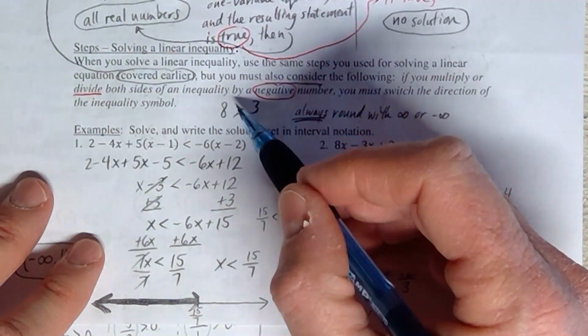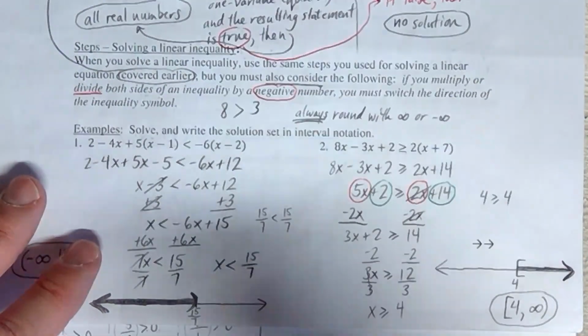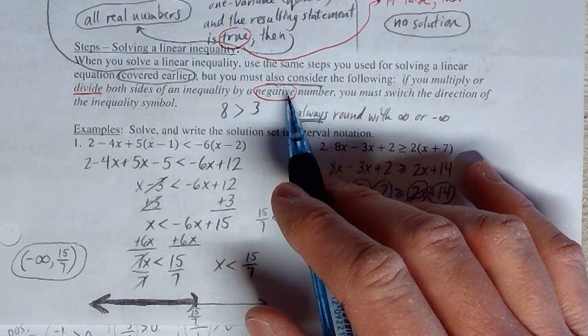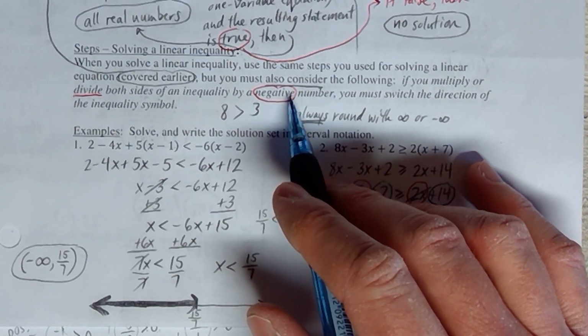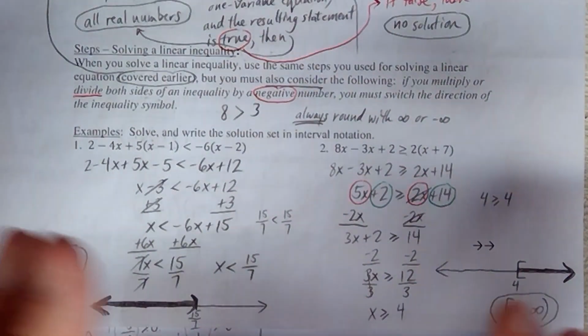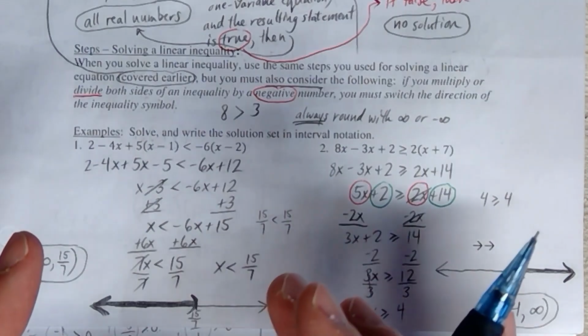In other words, greater than would have to become less than. Here's the problem, though. What if I multiply or divide both sides by a positive number? Then you don't flip it. If you multiply by a negative on both sides, you flip it. If you multiply by a positive, you don't.